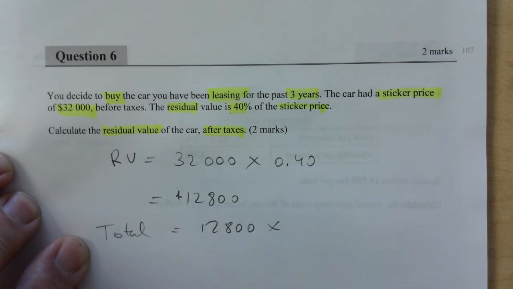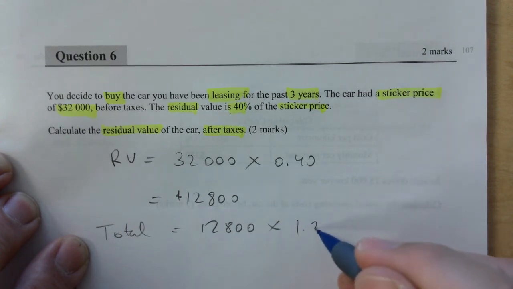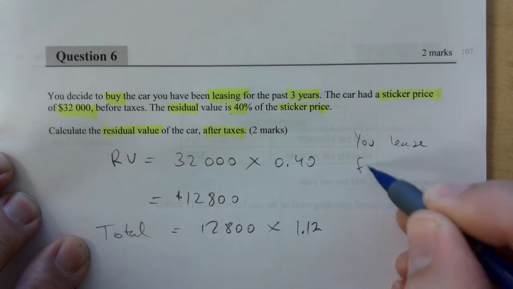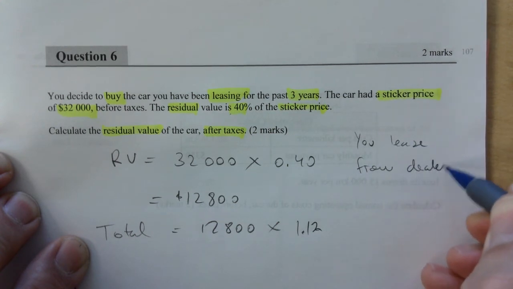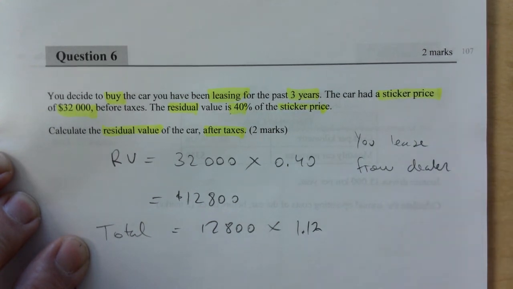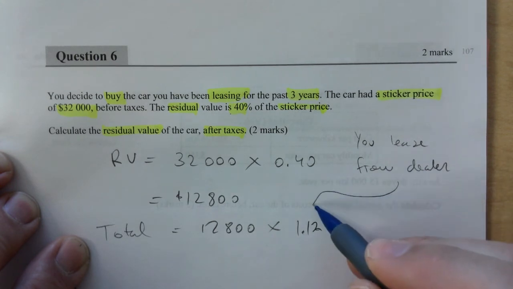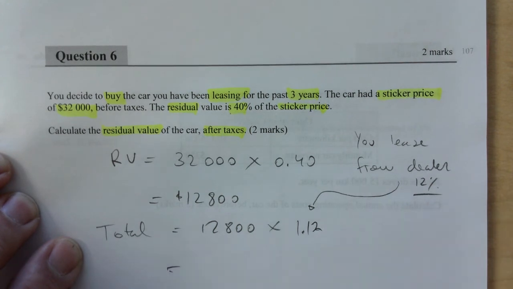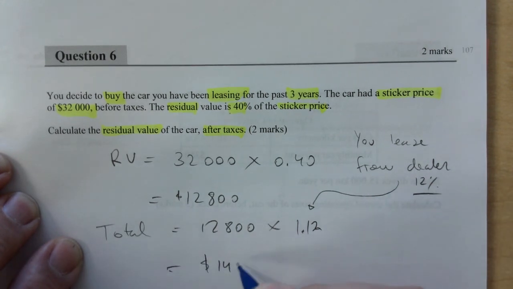When you lease it, where do you lease it from? A dealer, right? So that's why, you lease from a dealer. Even if it's used or new, it's always 12%. So 12% tax, no matter what. 14,336. Boom, boom, boom, boom.